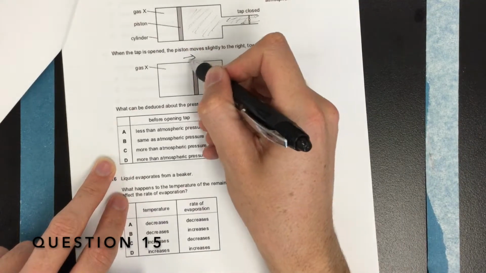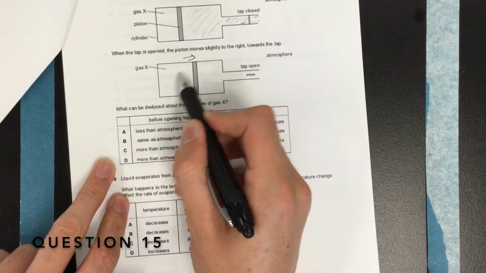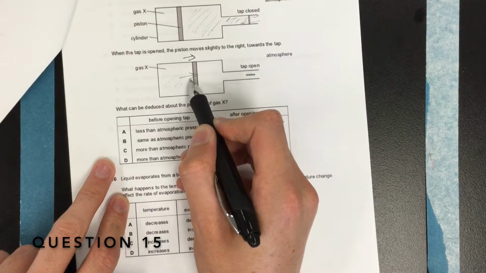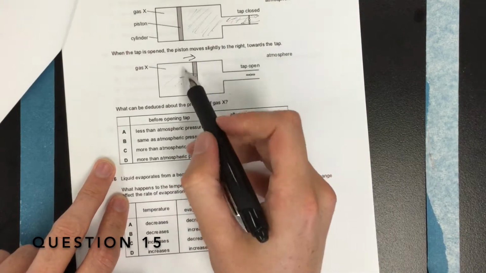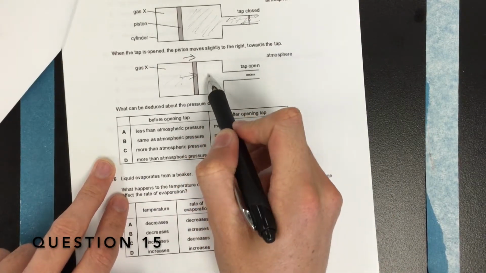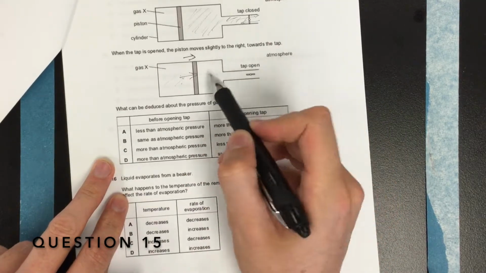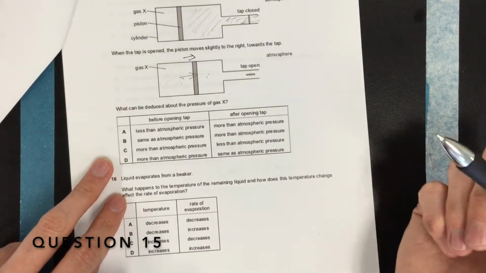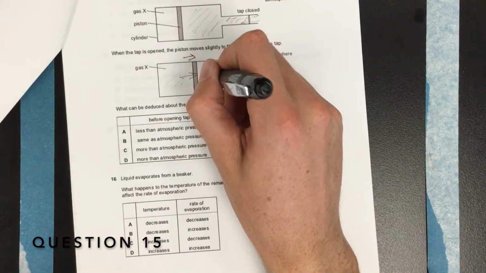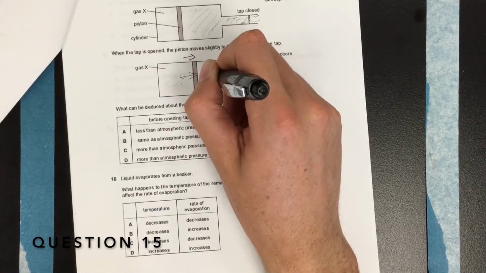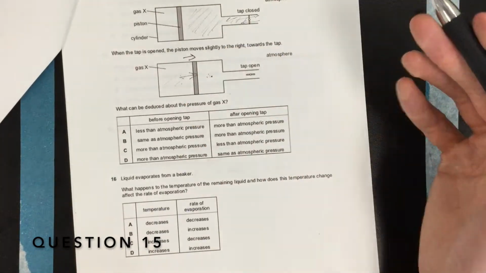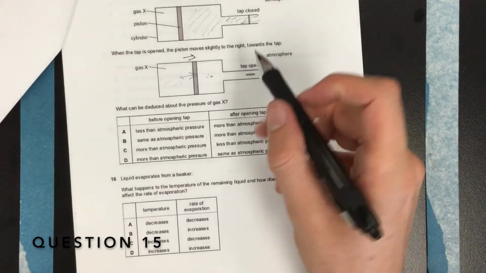It's moved to the right, which means that the pressure on this side pushed it to the right. So we can assume that the force this side was greater than the force this side, therefore the pressure this side was greater than this side as well. This side is now at atmospheric pressure. It's the same pressure as the air, so that is our key fact.